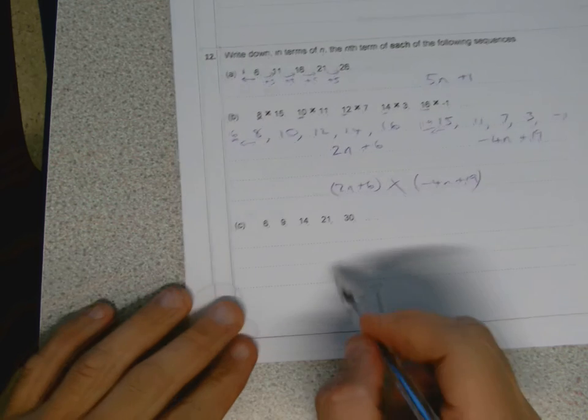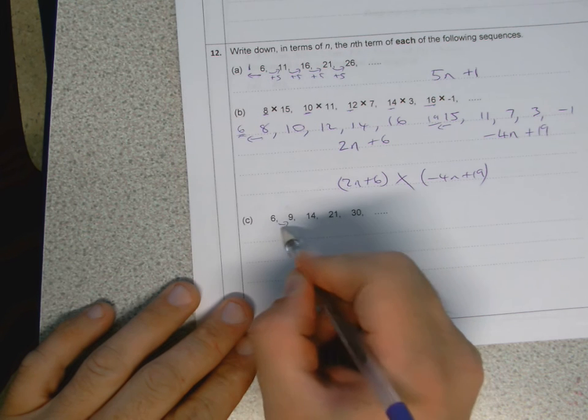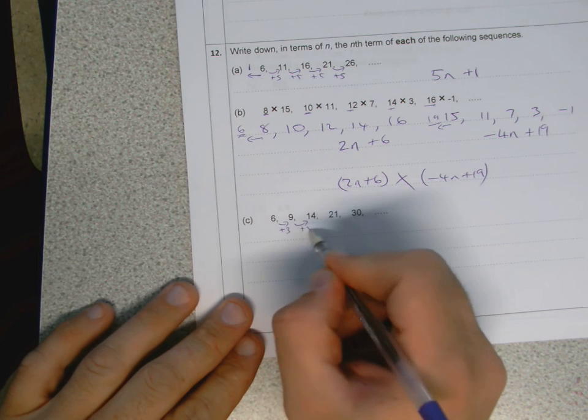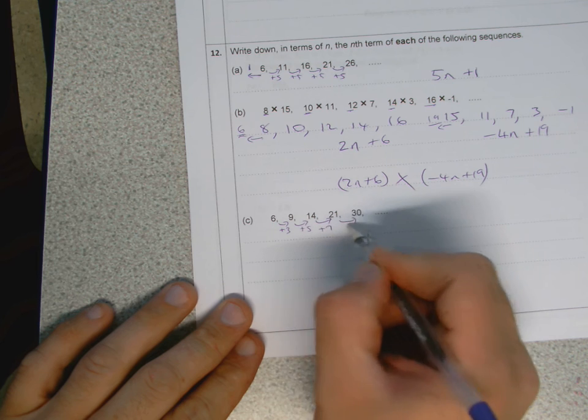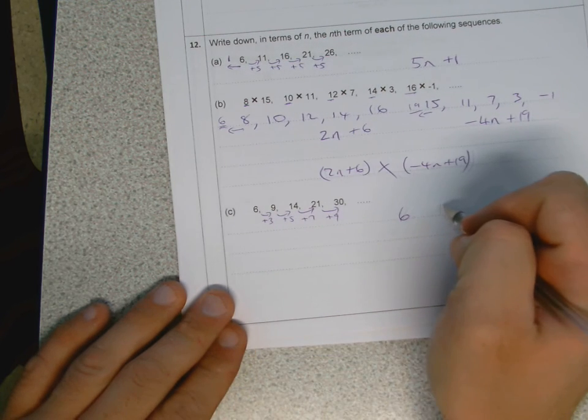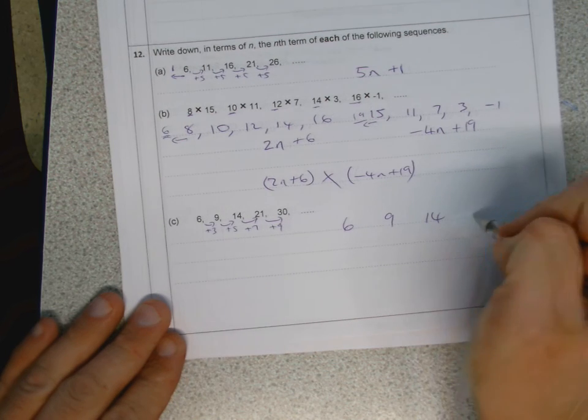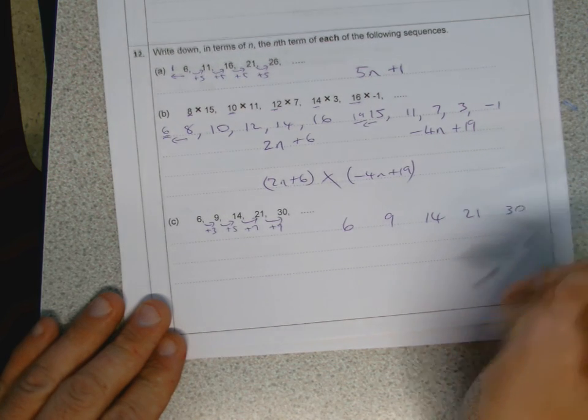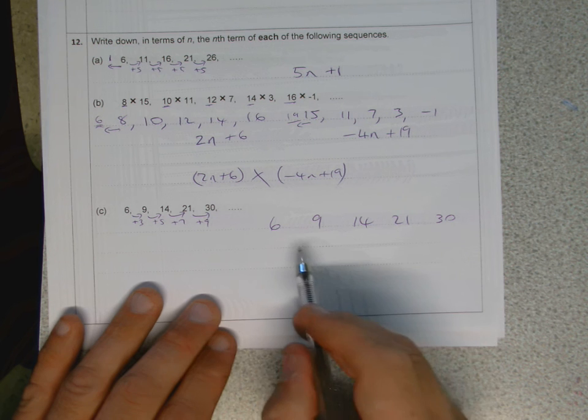Part C, again, look at the gap. It really is important to check the gap for every one, because if you notice here, the gap changes. And if you remember, when the gap changes, it's all to do with your square numbers. So let's write down our square numbers.